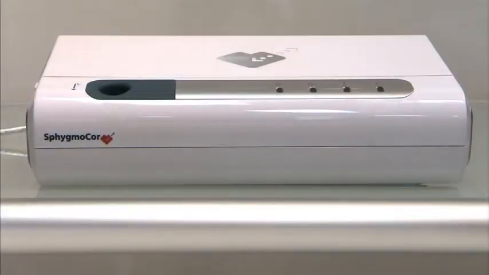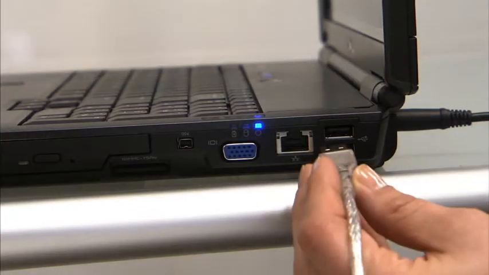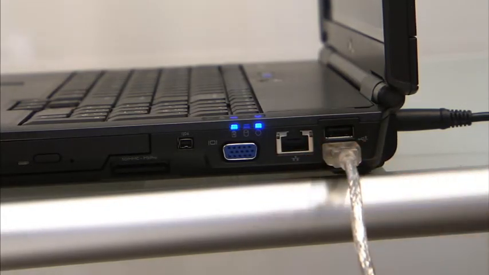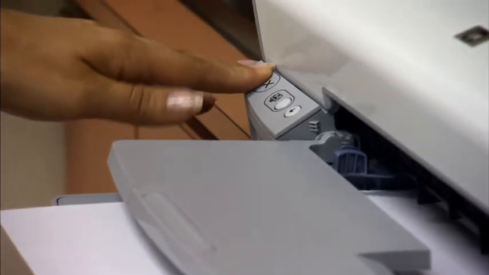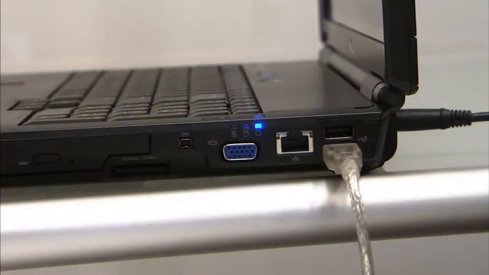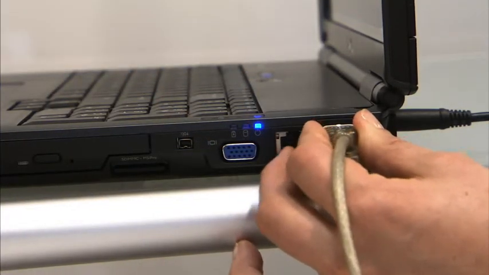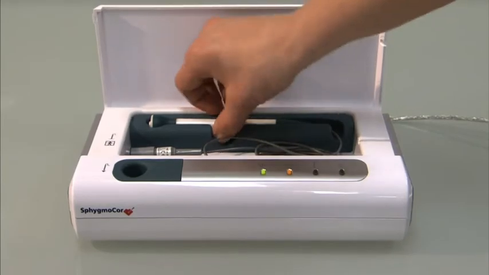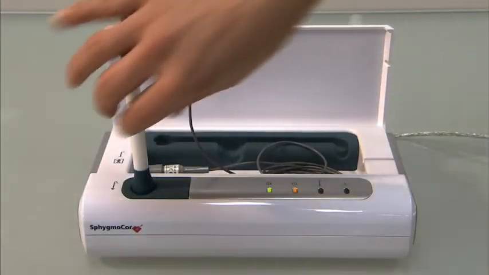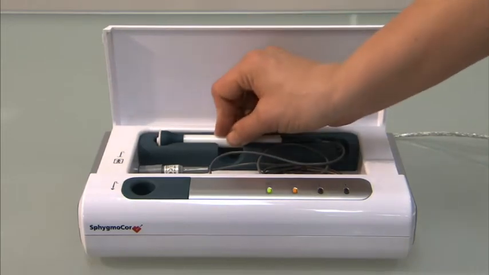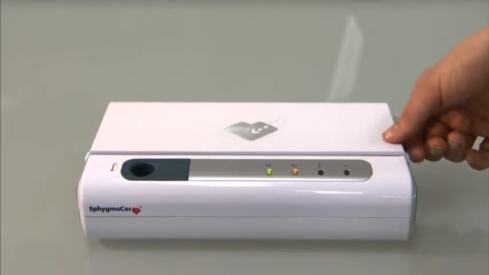To begin setting up the SphygmoCor system, plug the SphygmoCor unit into a laptop loaded with the SphygmoCor software using the USB cable. The laptop will power the SphygmoCor unit. If you are using a printer, turn it on and connect it to an unused USB port on your computer. Open the lid and place the tonometer in the holder so that it is ready for use. Whenever the system is not in use, replace the tonometer in the tonometer dock and close the lid.